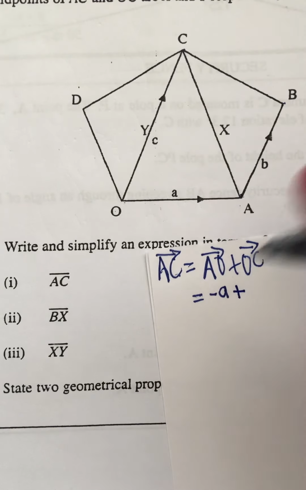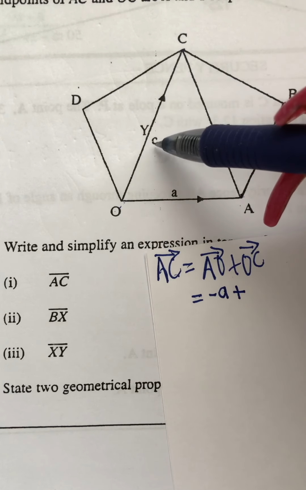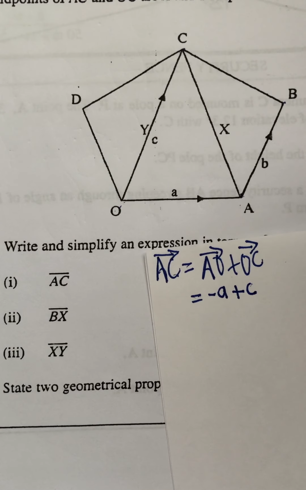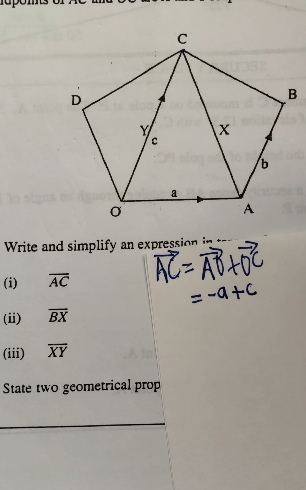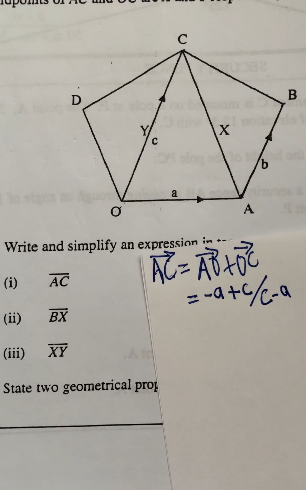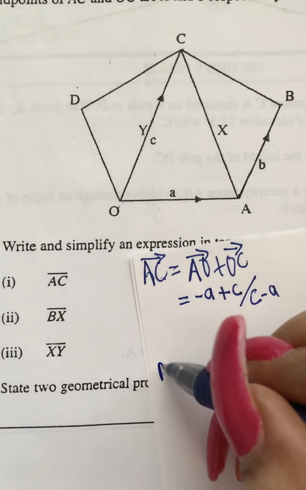And I want to add OC. It's going in the same direction, so this will not change. So it is minus A plus C, or some persons will write C minus A. As I will say, same difference. Good? Let us look at the vector BX.